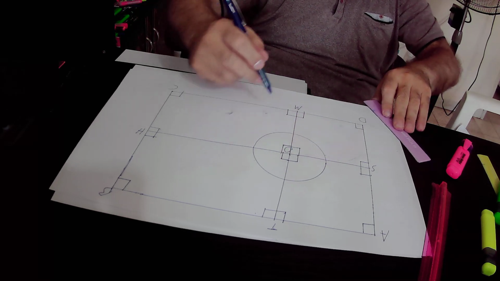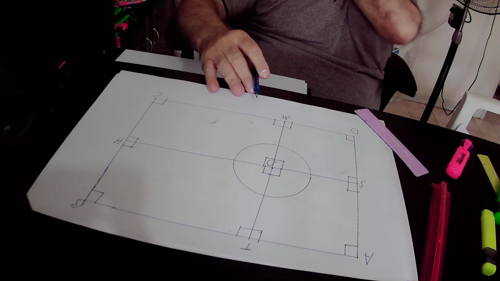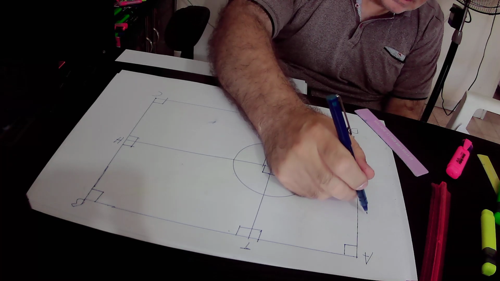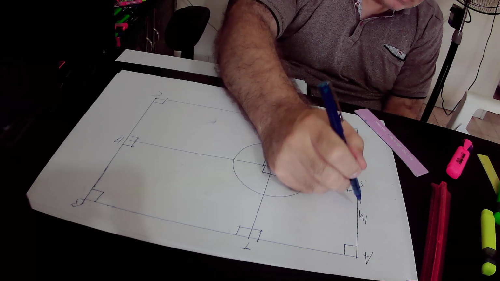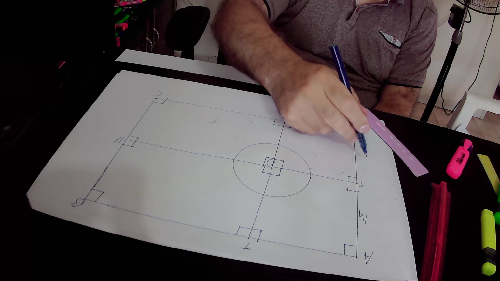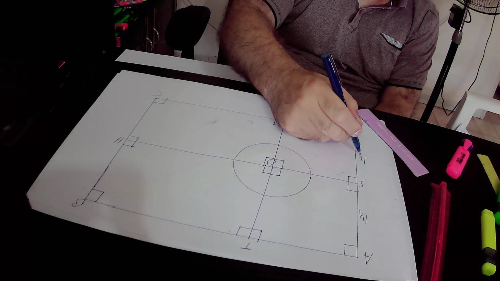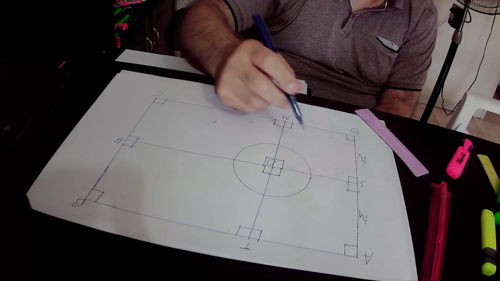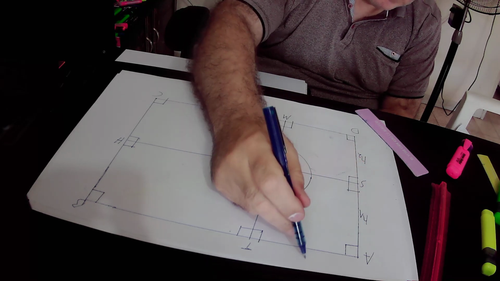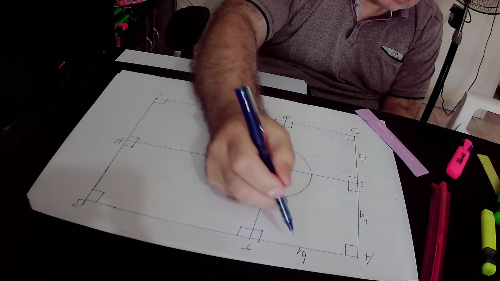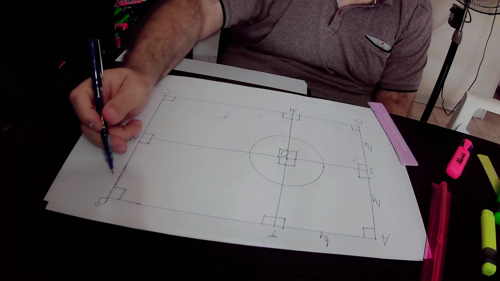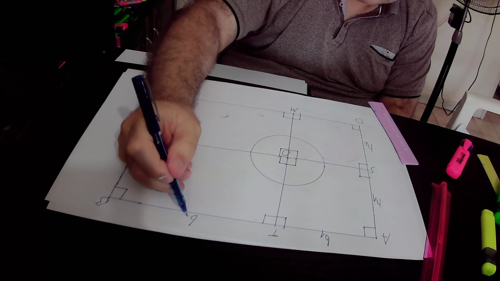Okay, we define side AS as H1. We define side SD as H2. We define side AT as B1, and we define side TB as B2.